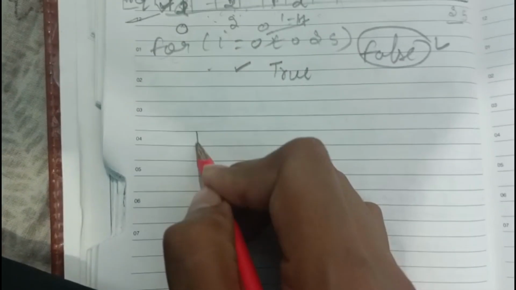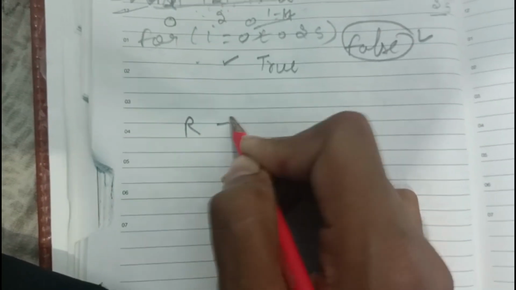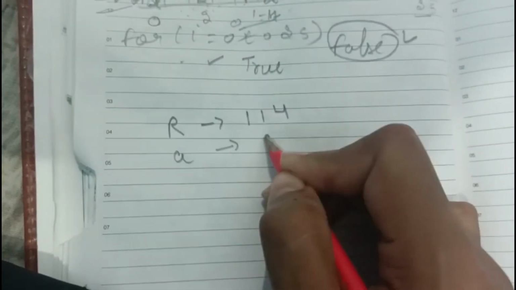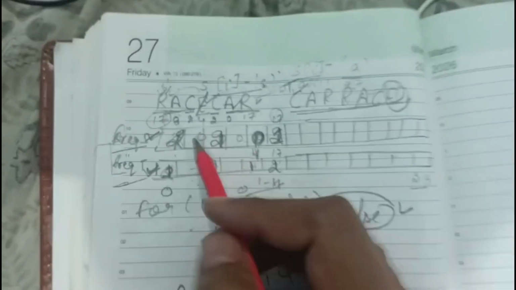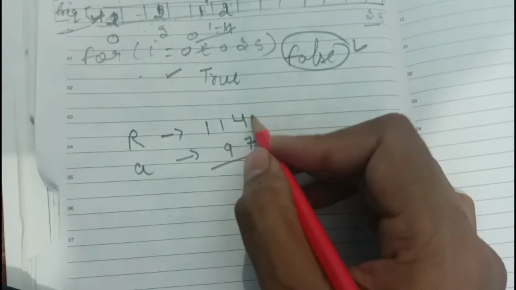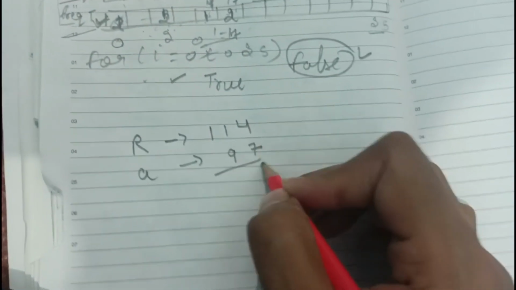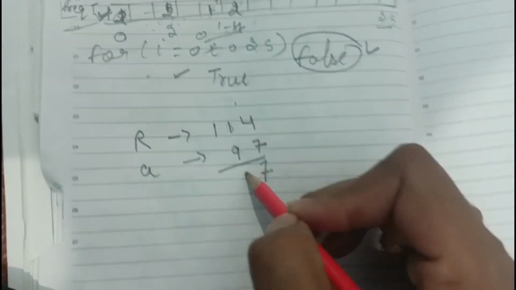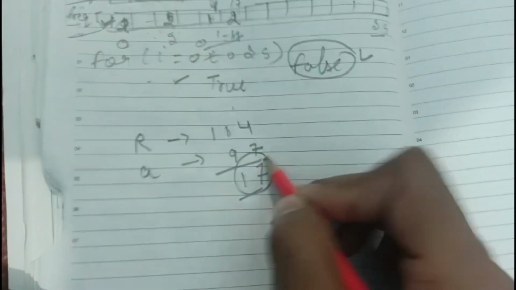For example, R has an ASCII value of 114 and 'a' has an ASCII value of 97. So when we subtract 'a' from it, it becomes 17.